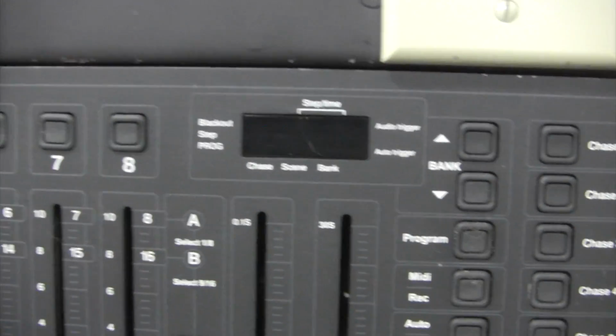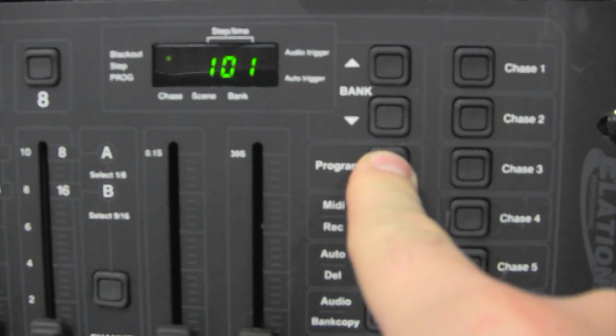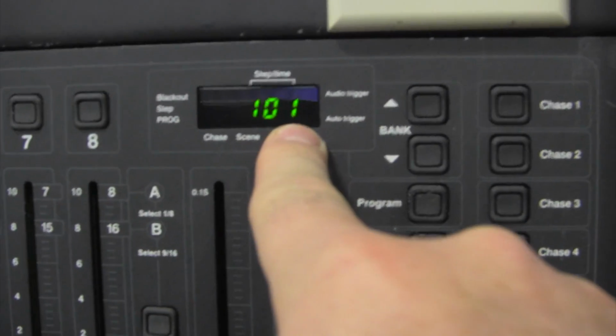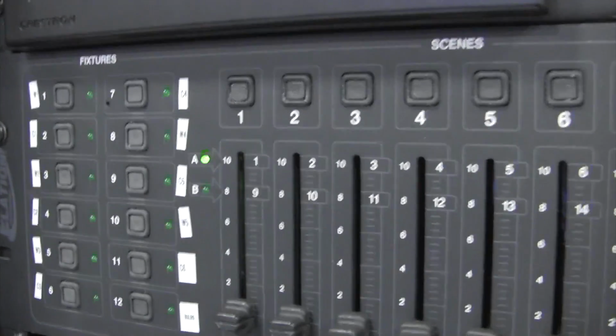So this is bank 5, I'm going to put it in the first one. When you push the button, you'll see the lights flash. That means it's stored. So now, to get out of it, program, we're in blackout, hit the blackout button, and you see it went back to bank 1. That's not where we saved it, we did bank 5. So put it on bank 5, press number 1, and that's the scene that we saved.